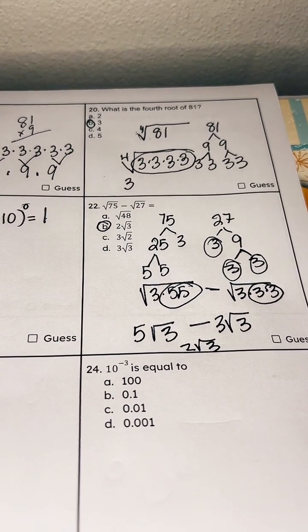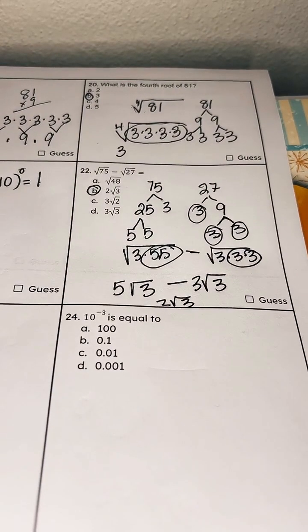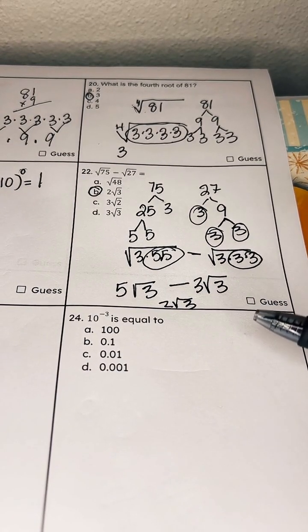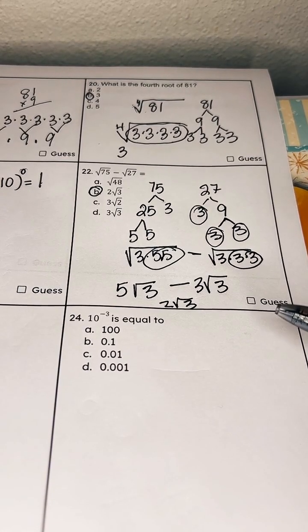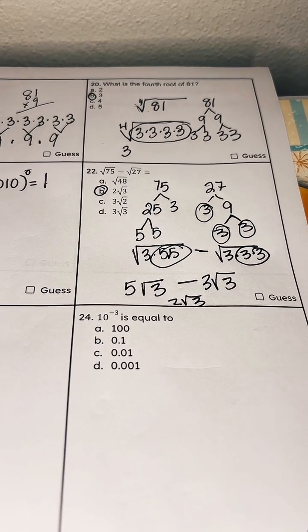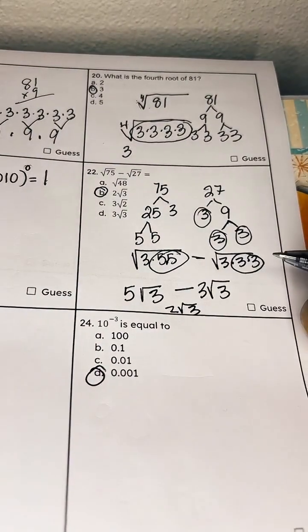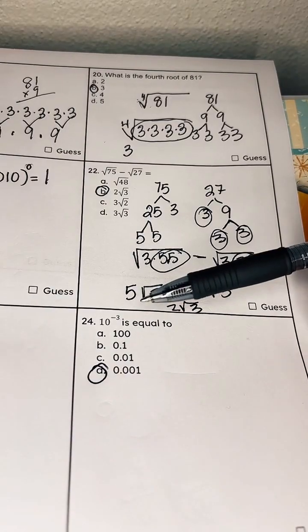All right. Okay, so number 24. 10 to the negative 3 is equal to... Okay, B, D. Hey, Molo. D, C, D. Oh, we got that. Okay, we're going strong with the D. Yes. D it is. Okay, why is it? Oh, wait.